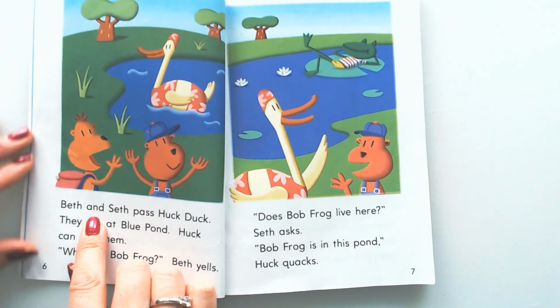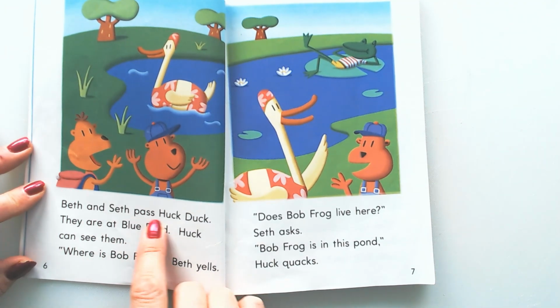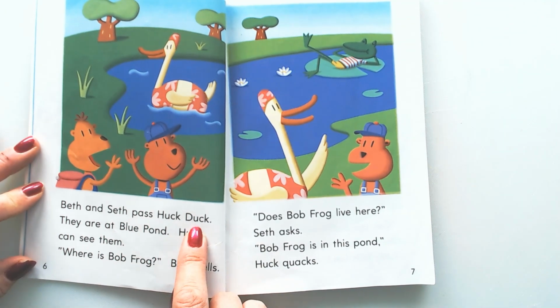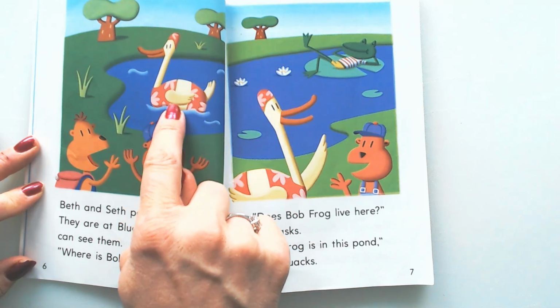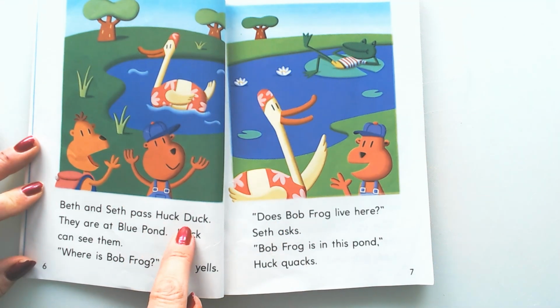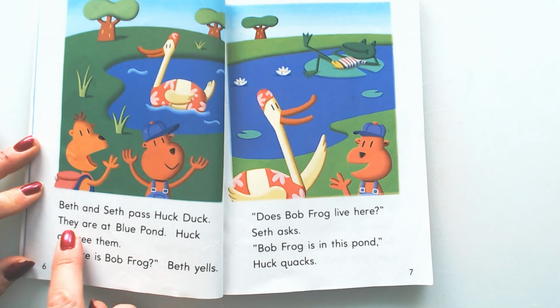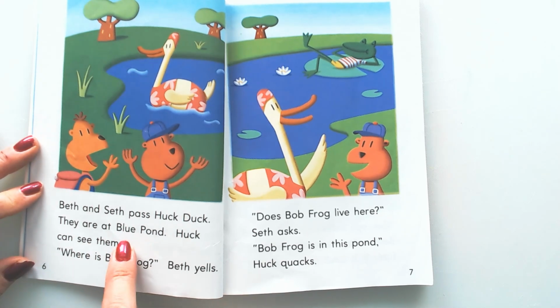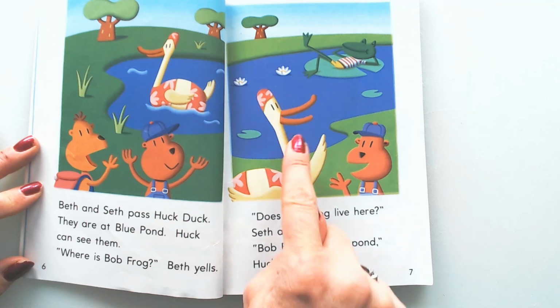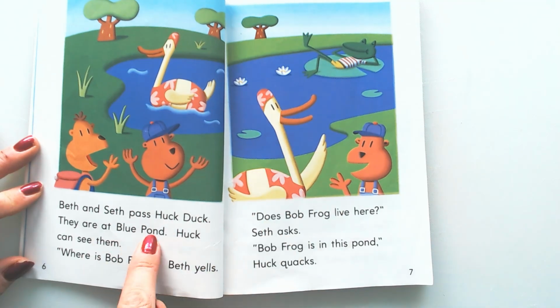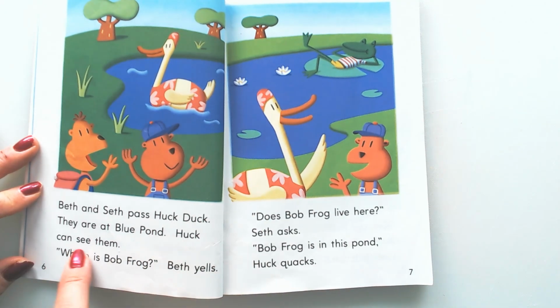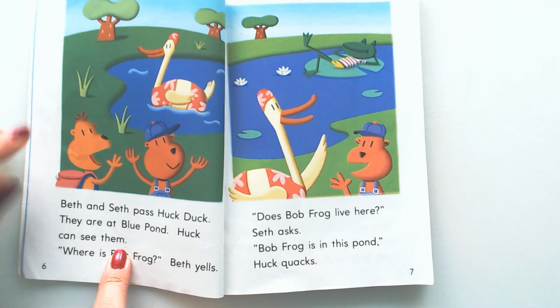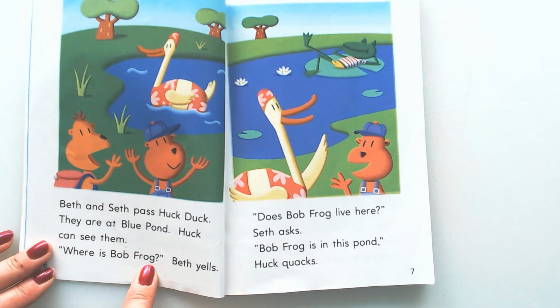Beth and Seth pass Huck Duck. There's Huck Duck, and that's his special name, so they capitalized it. They are at Blue Pond. That's the special name of that pond. Blue Pond. Huck can see them. Where is Bob Frog?